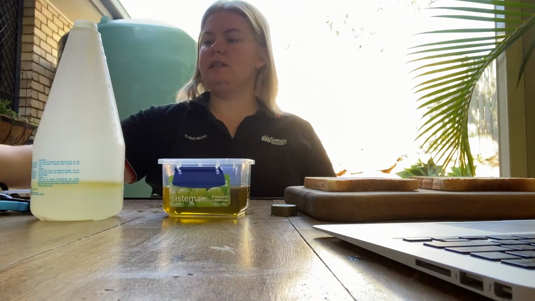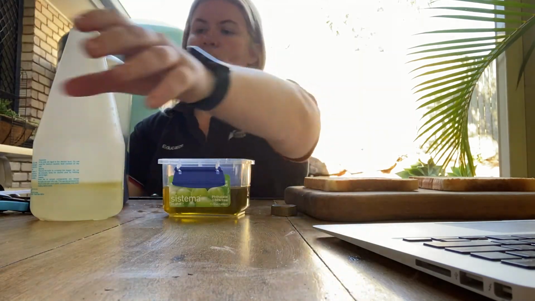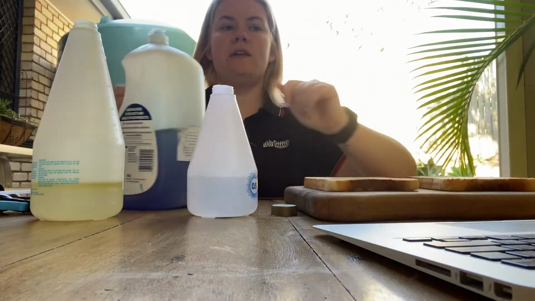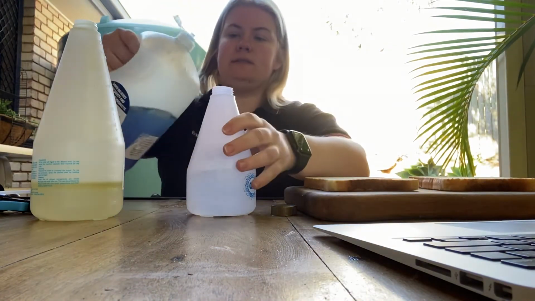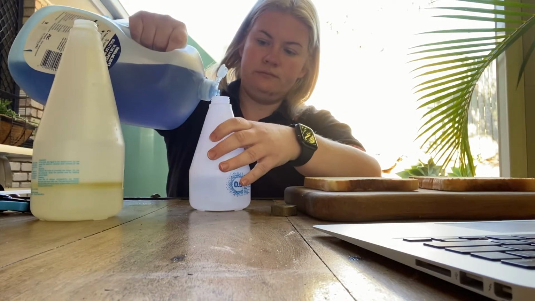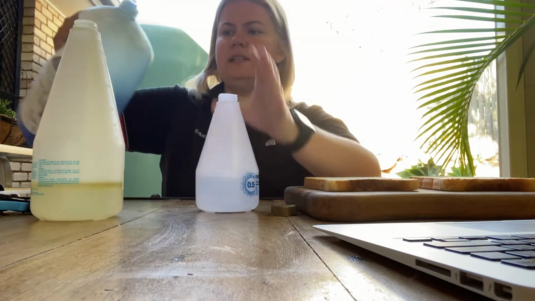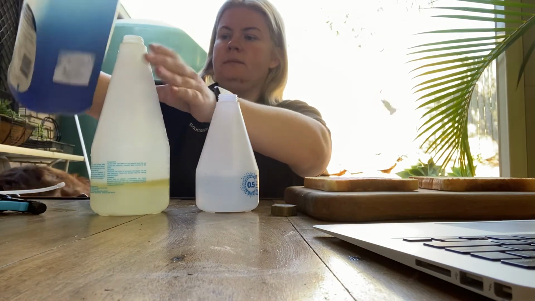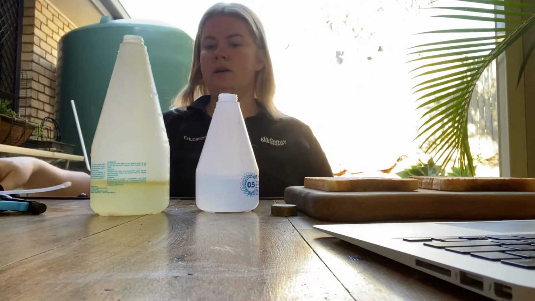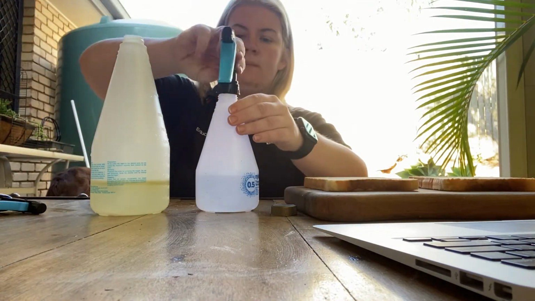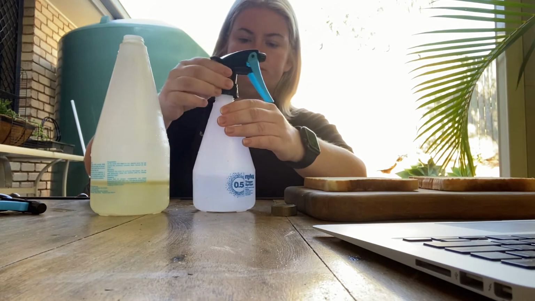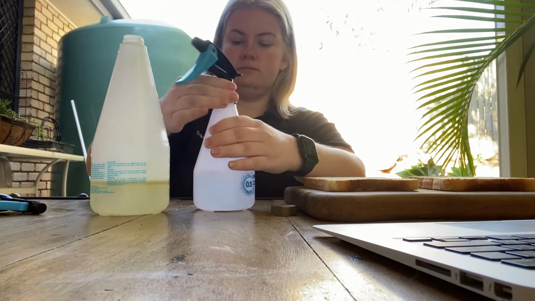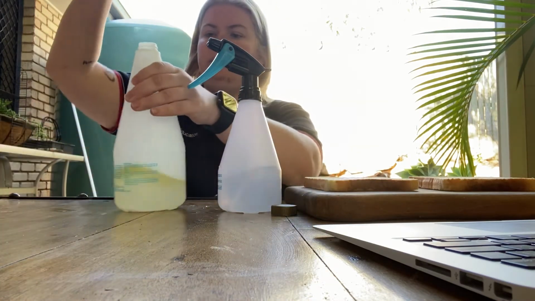And then what we want to do is just add a dash of dish soap to each, so that we can suspend the oils in the water. So just a little bit in each one. This will help make our investigation more effective. So just going to twist that bottle back on, because we'll need to give it a good shake before we do this.